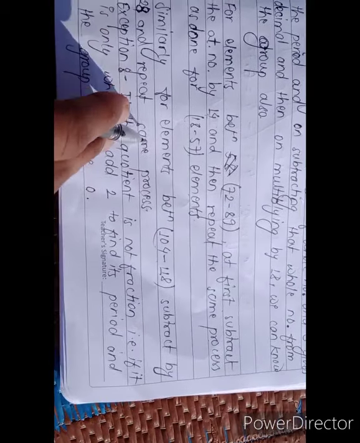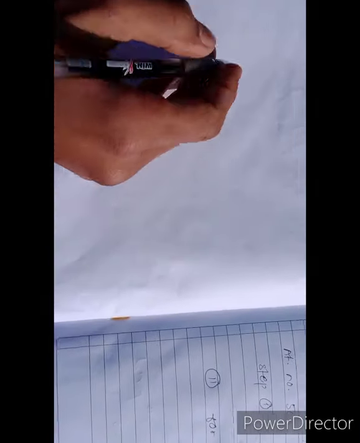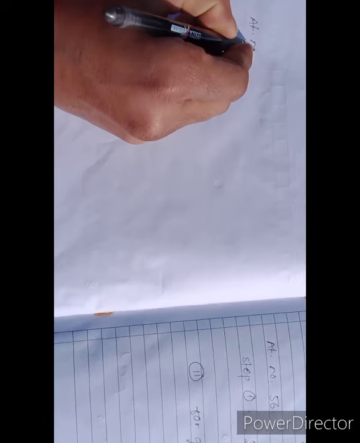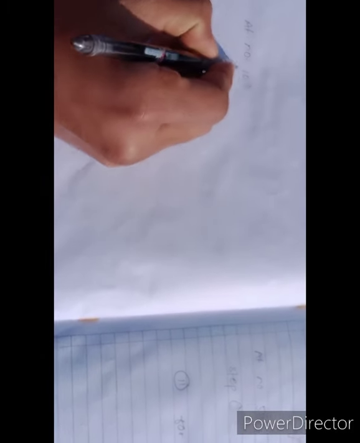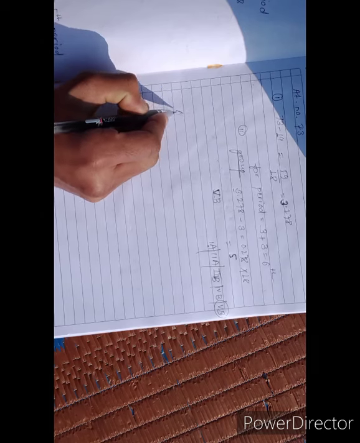We are taking an example for atomic number 109.